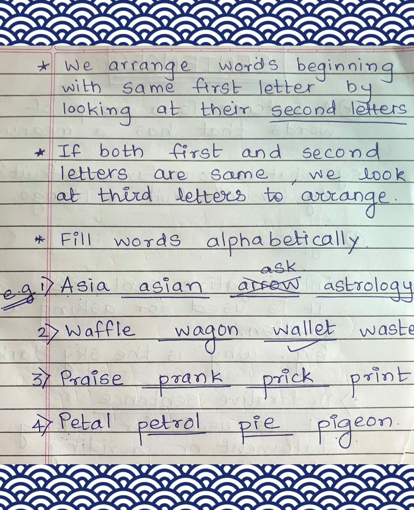Now waffle, dash, dash and waist. So the correct placement will be wagon and wallet. Praise and print, in between there'll be prank and prick. Petal and pigeon, there will be petrol and pie.